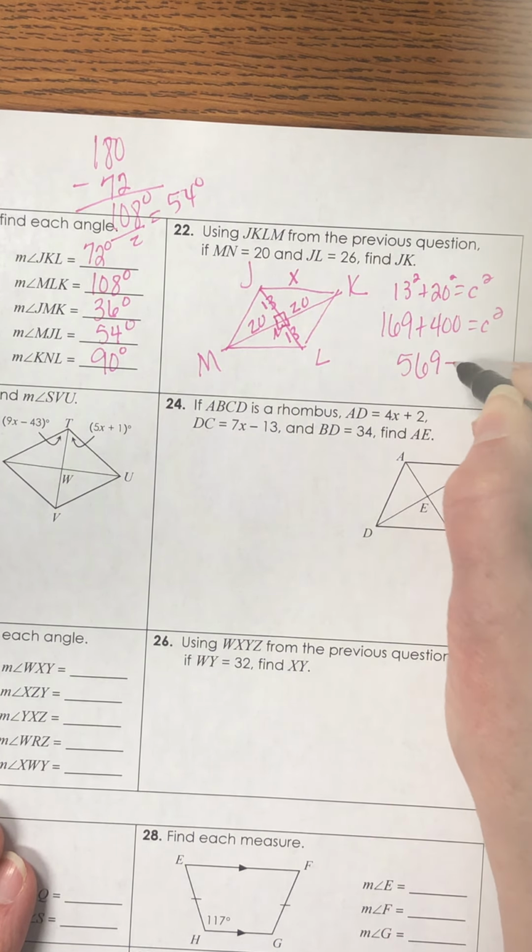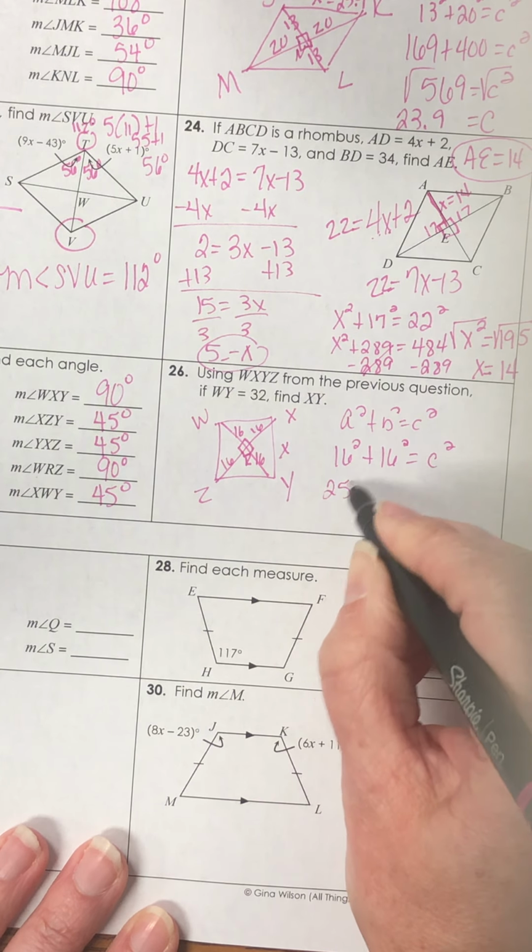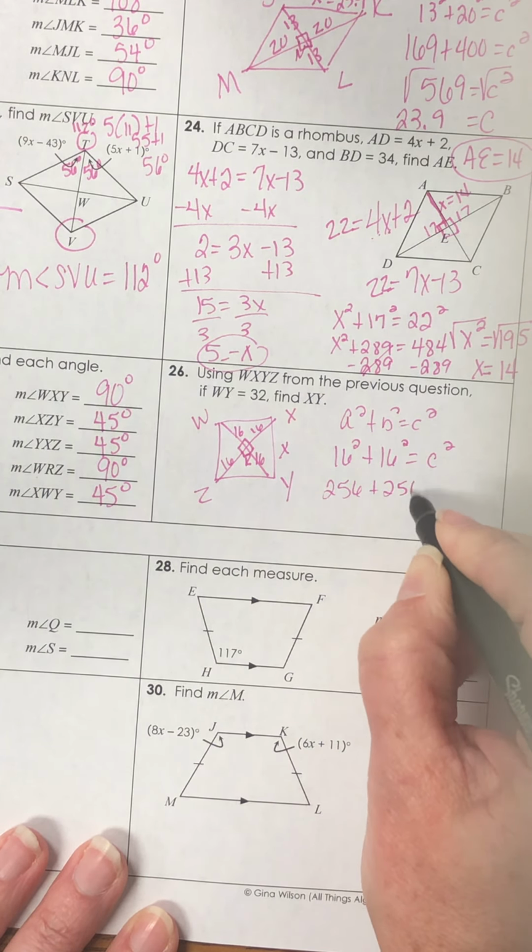So we've got our legs, 16 squared plus 16 squared equals c squared. Okay, let's add these two together, and we'll get 512. Now take the square root, and we'll get c is 22.6. If c is 22.6, then XY is 22.6. So is YZ, ZW, and WX.